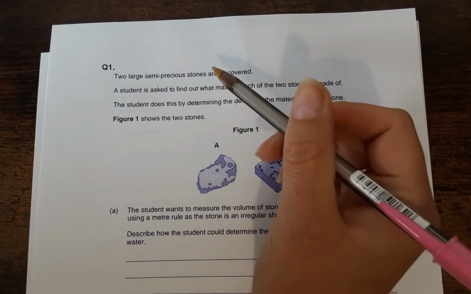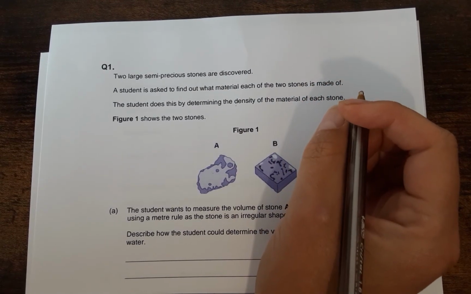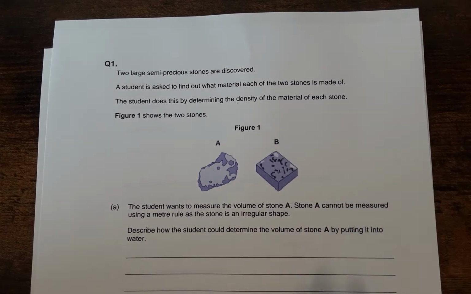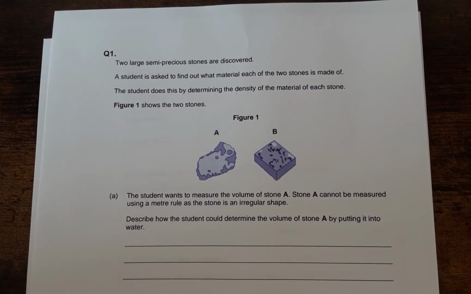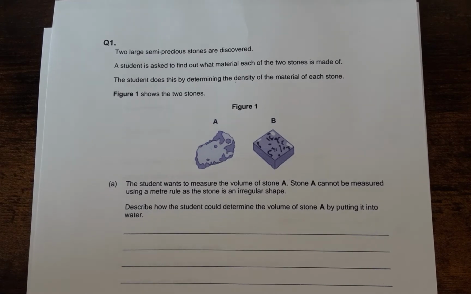It says, two large semi-precious stones are discovered. A student is asked to find out what material each of the two stones is made of. The student does this by determining the density of the material of each stone. Figure 1 shows the two stones.